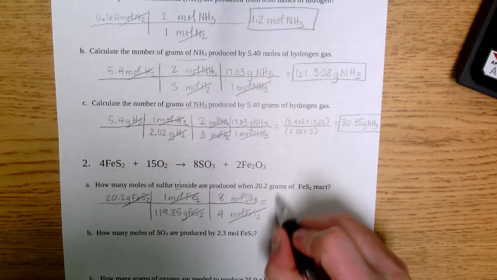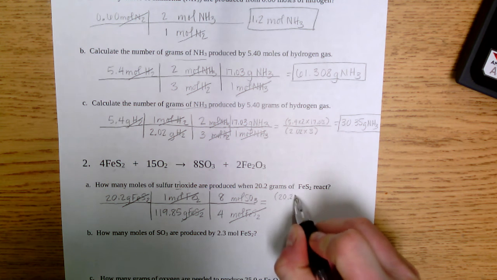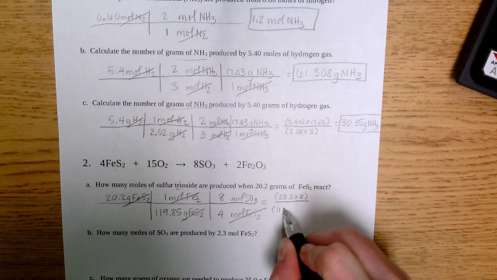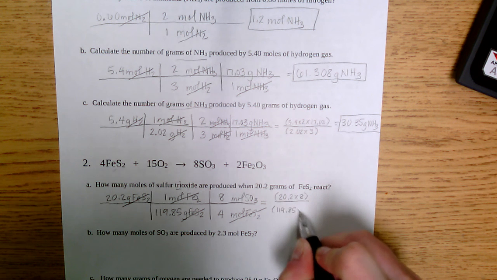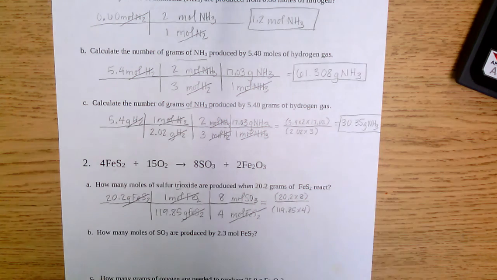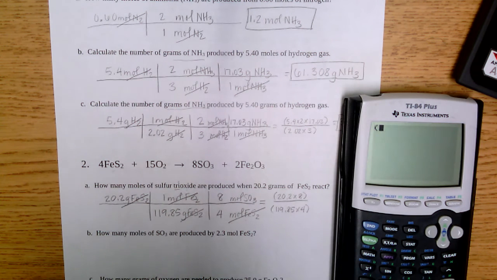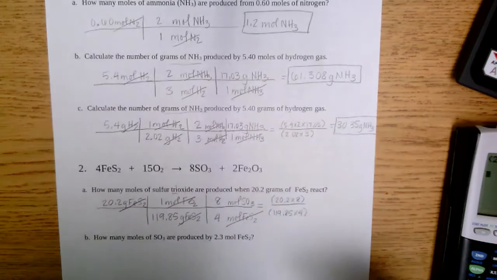So to solve this, we're going to take 20.2 times 8 and divide that by 119.85 times 4. Okay, so 20.2 times 8 divided by 119.85 times 4. 0.337.